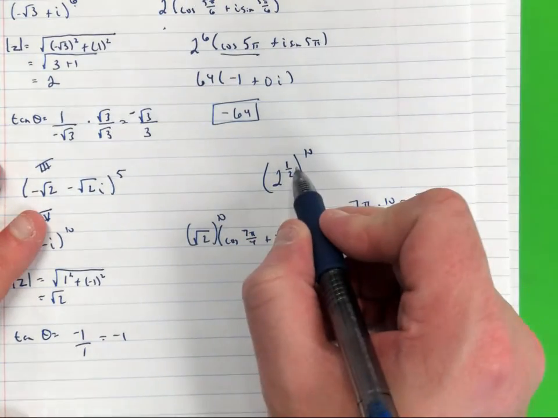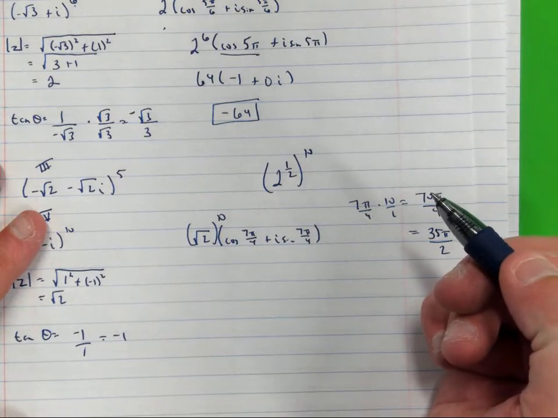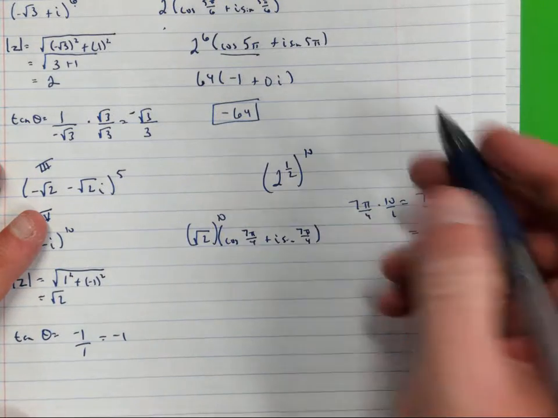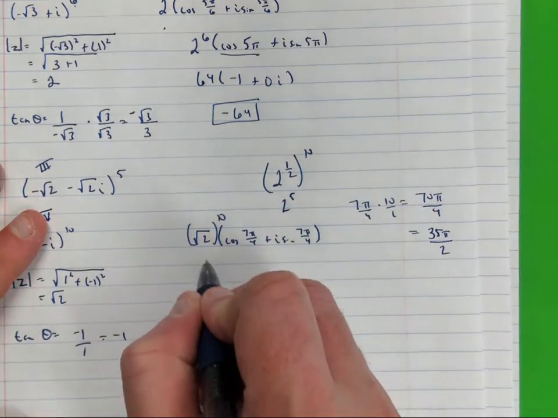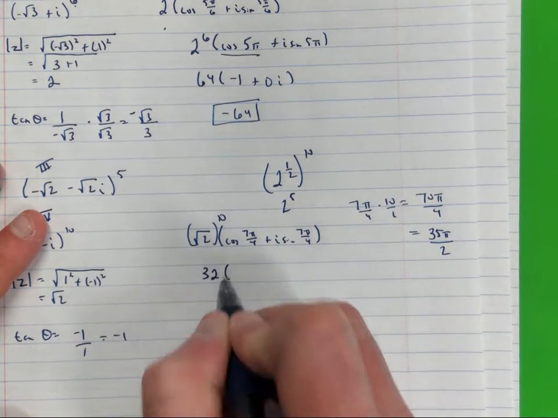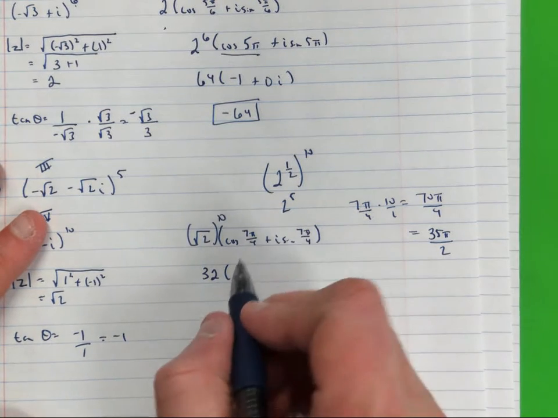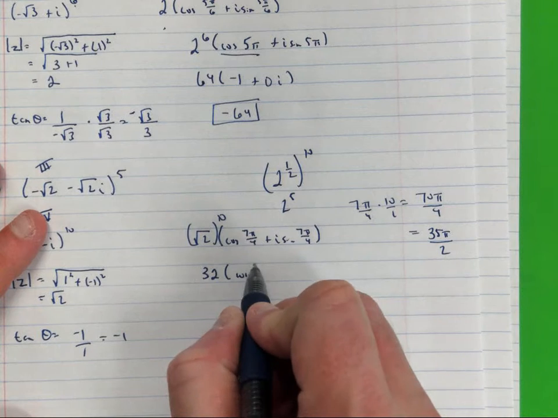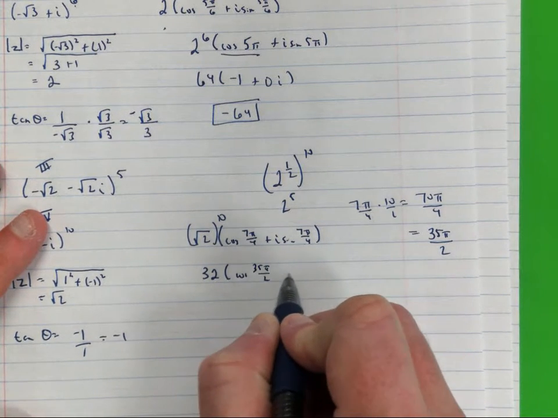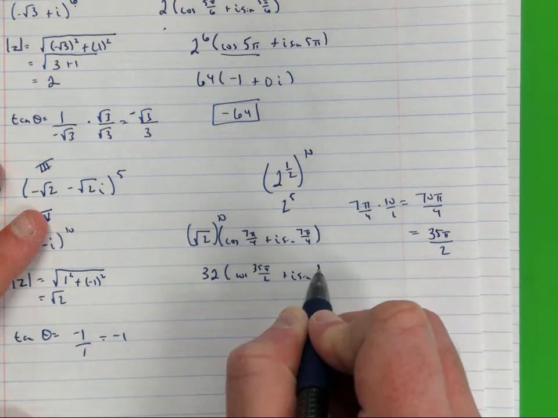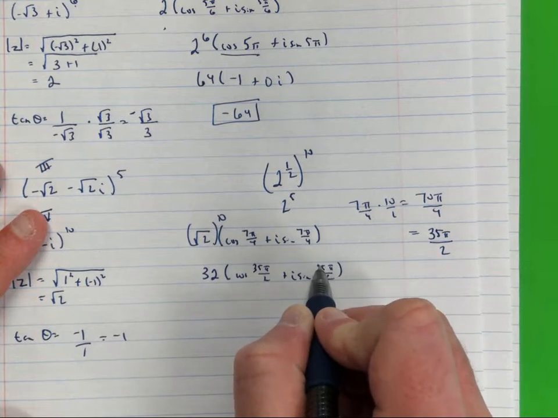What's 1/2 times 10? Because that's a power to a power. Do y'all see that? So that's 2 to the 5th, which is really what? 32 will go outside. Does everybody see how I got that? And the reason why we can do that. We good, Mason? Now I'm going to put cosine of 35 pi over 2 plus i sine of 35 pi over 2.